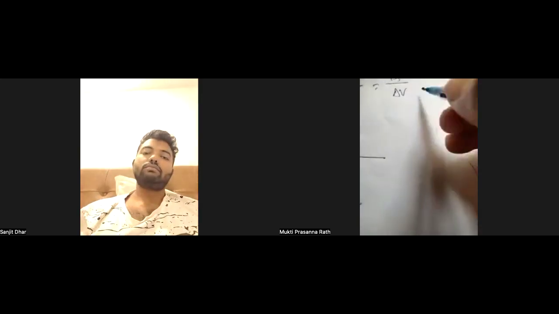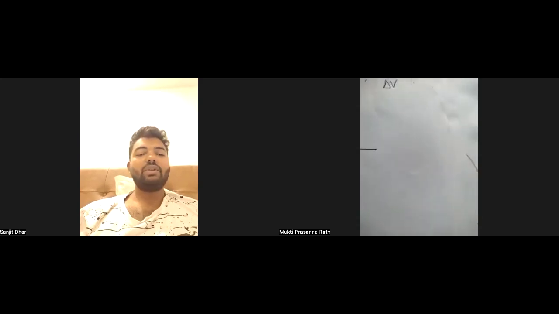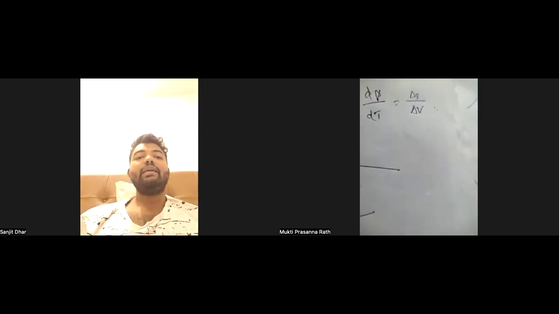And what about molar volume? Will molar volume increase or decrease? It will also decrease, right? So if both the molar volume and entropy are decreasing, then dP/dT should be positive or negative?